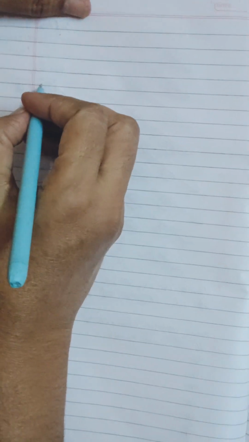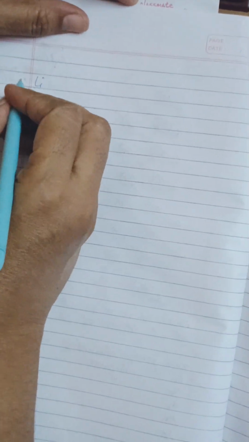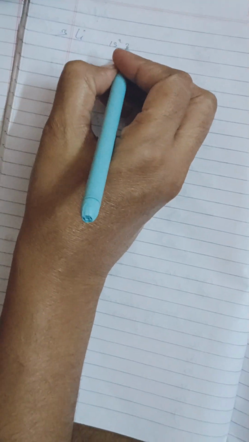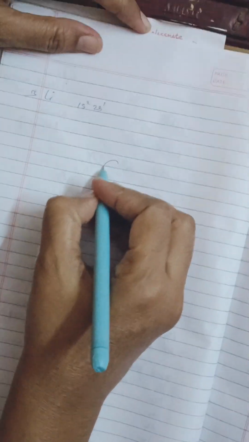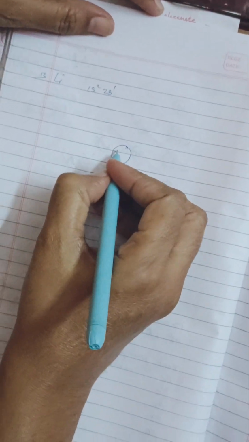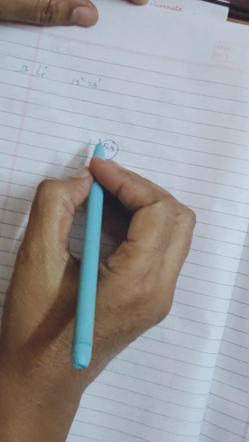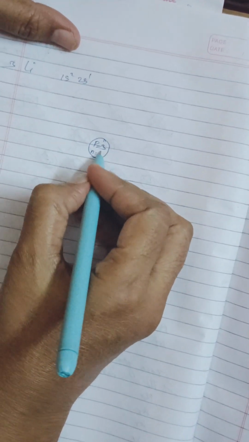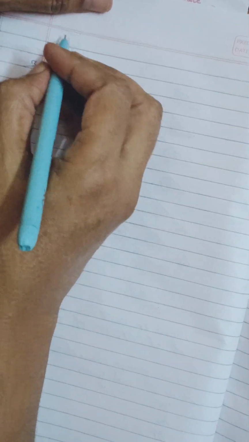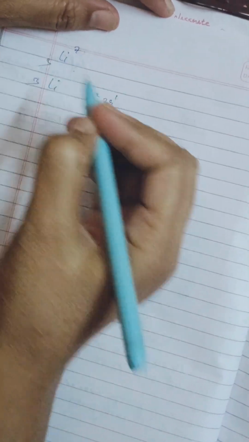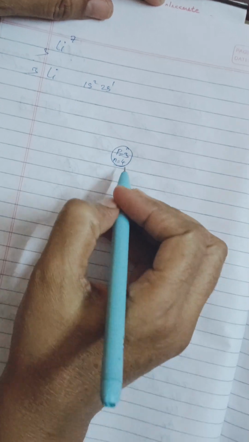Let us draw, for example, lithium. Lithium atomic number is 3. Configuration is 1s2, 2s1. First draw the nucleus, and inside the nucleus protons are 3, because atomic number 3 means protons also 3. Then how many neutrons? Neutrons are 4 because its atomic mass is 7. Lithium 7, 3. So 7 minus 3 is 4.